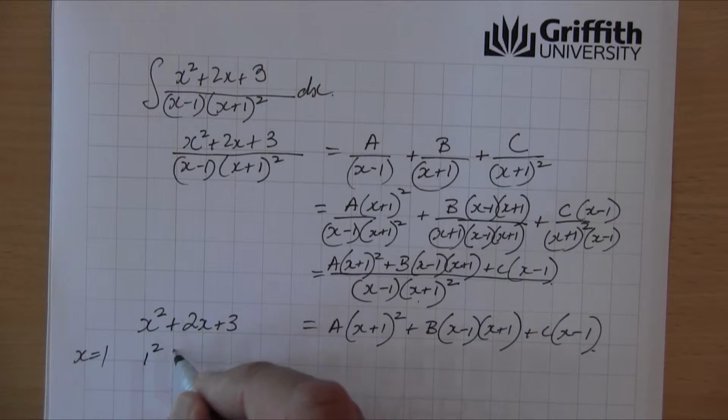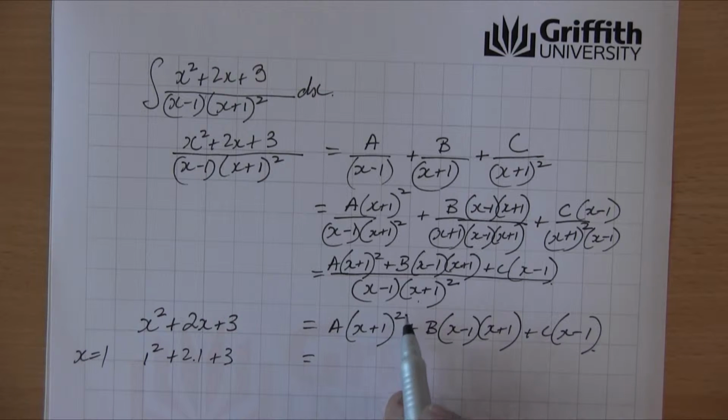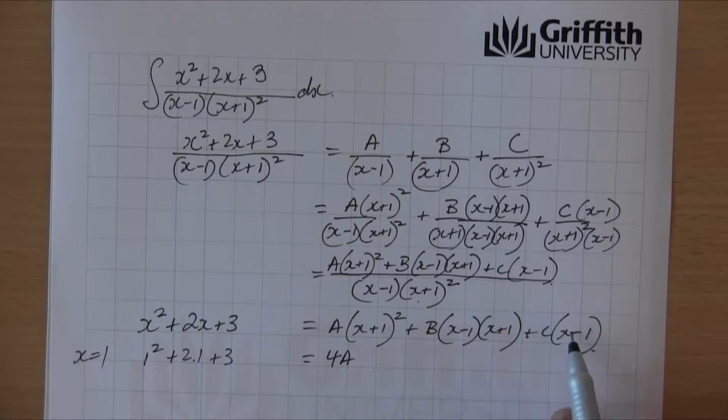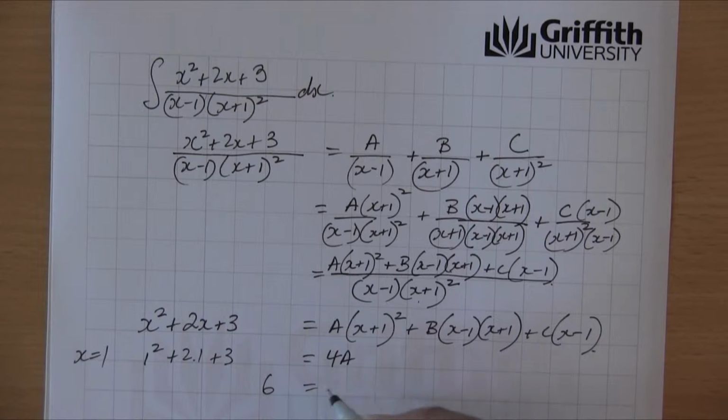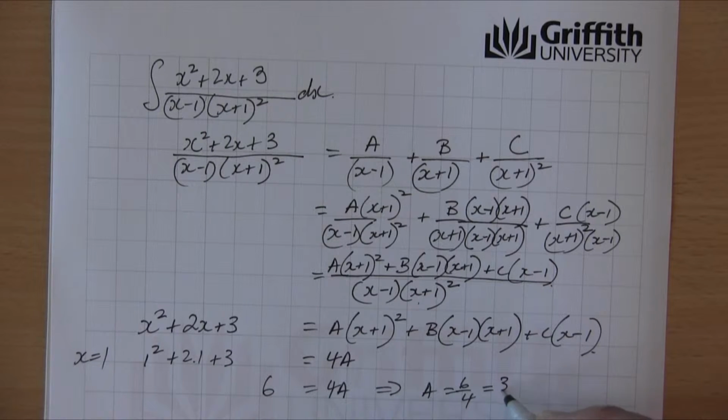So we get 1 squared plus 2 times 1 plus 3 is equal to 1 plus 1 squared, which is 4, so 4A. 1 squared is 1 plus 2 plus 3 is 6, so 6 is equal to 4A. So A is equal to 6 on 4, which is equal to 3 over 2.